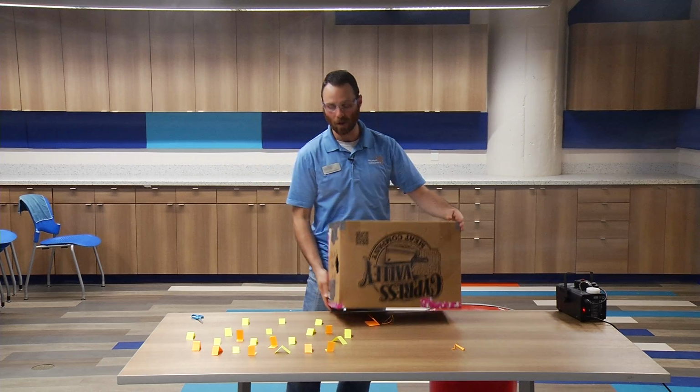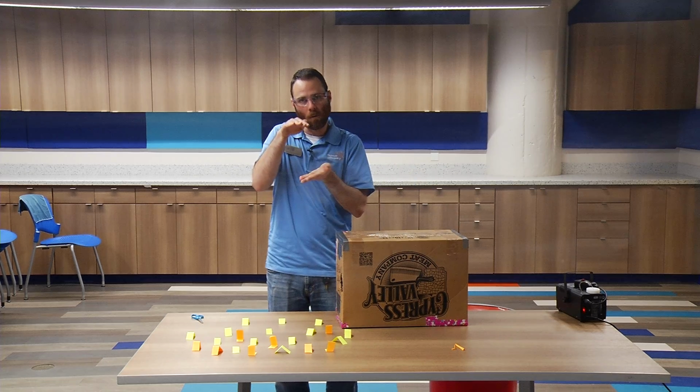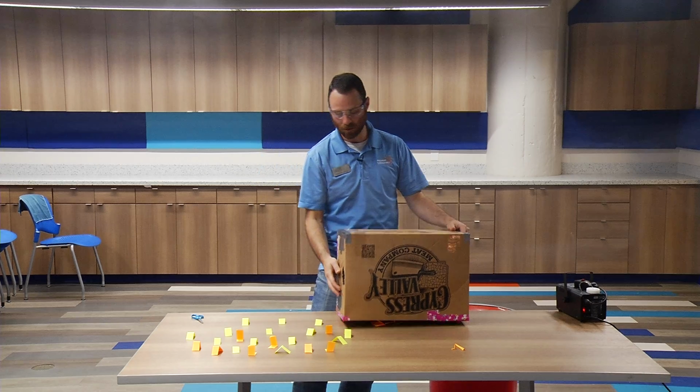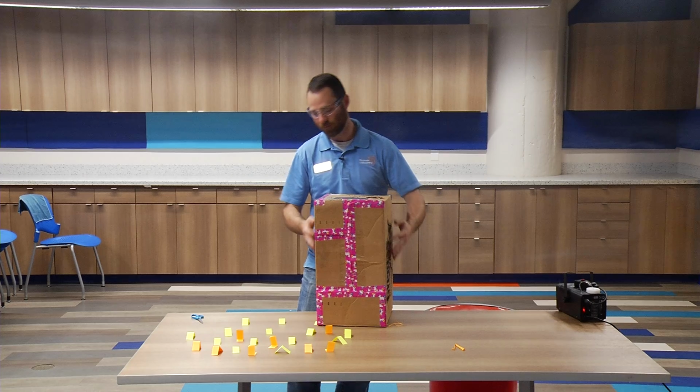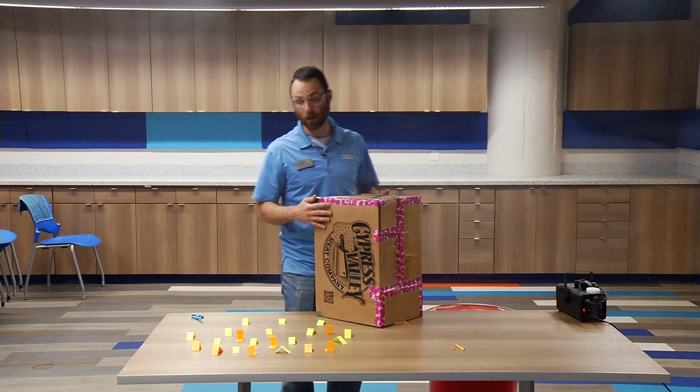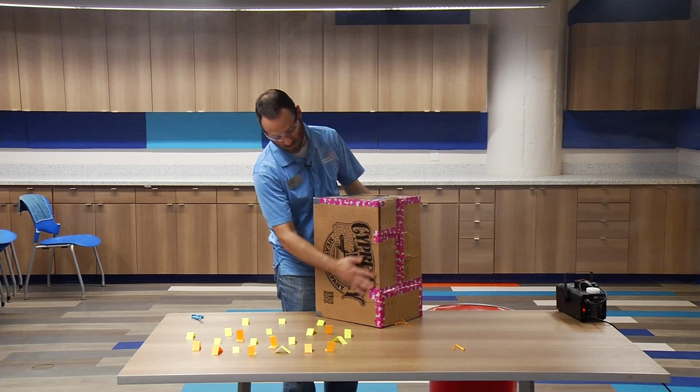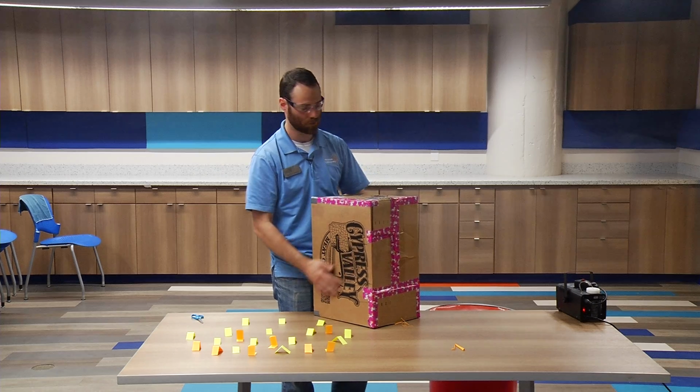You don't want to use a box that is so small that it won't bend, because what we are going to be exploiting is the flexibility of the sides. What I recommend is you use the broadest side as the side you're going to squish.